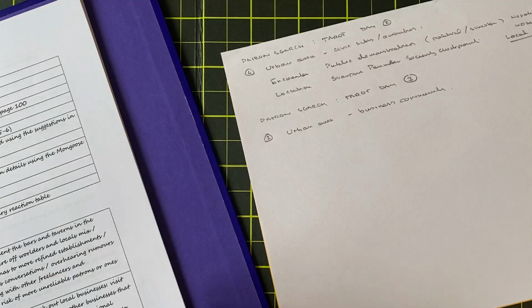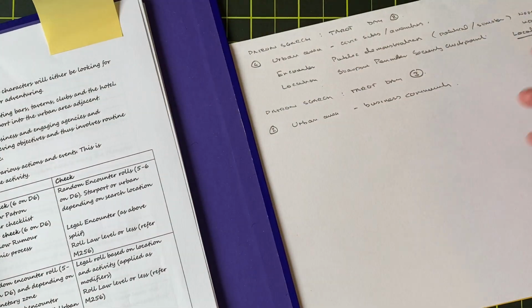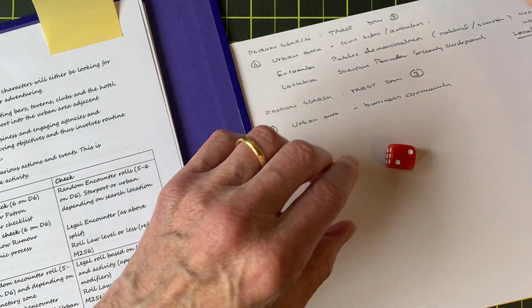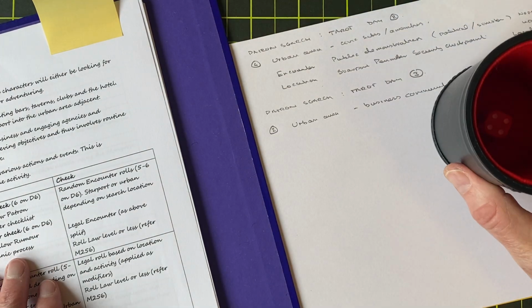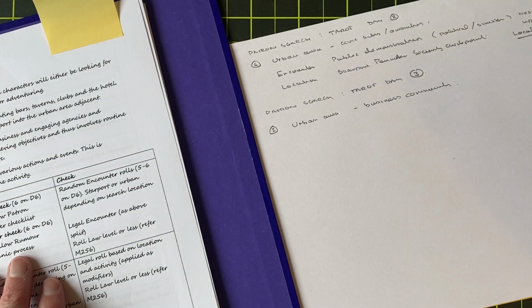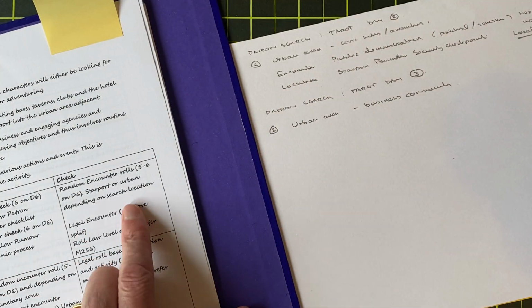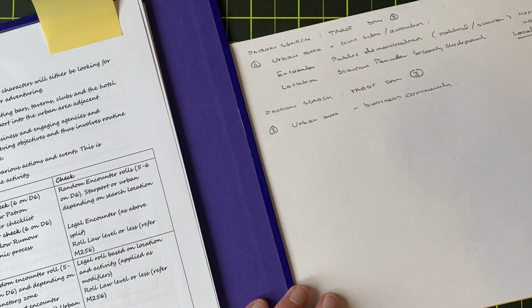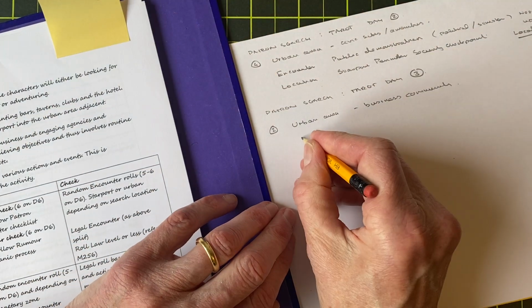So we'll do our patron check first, which is a 6 on a D6. So we have no patron. Okay. We will do our rumor check, which is a 6 on a D6. Nope, we have no rumor. We do a random encounter roll of 5 to 6 in the urban area. We have another urban encounter, so I'll put that down, encounter.